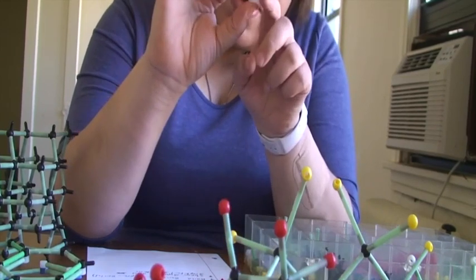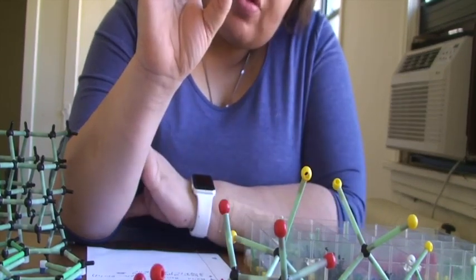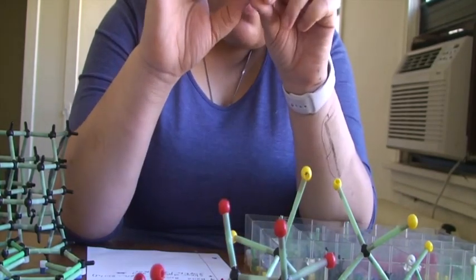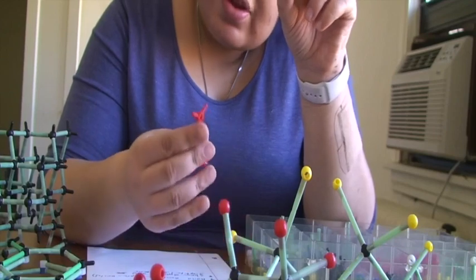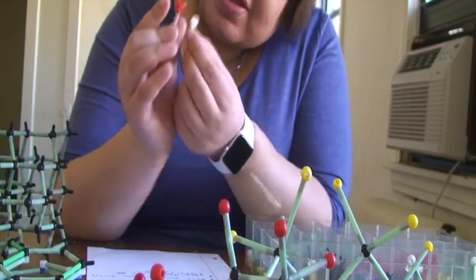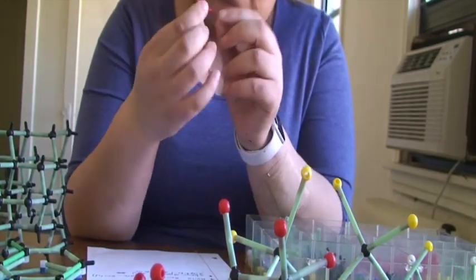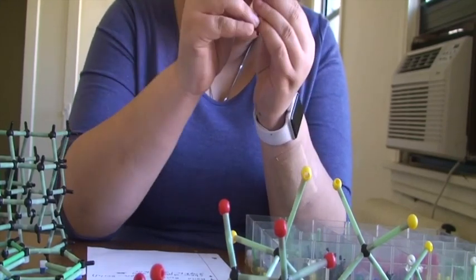And there's one peg that we can use to put our straw on for the bond. But you can see there's another little peg here. So what we're going to do with that is we're going to take that and snap it into the hole in the middle of this one carbon piece.